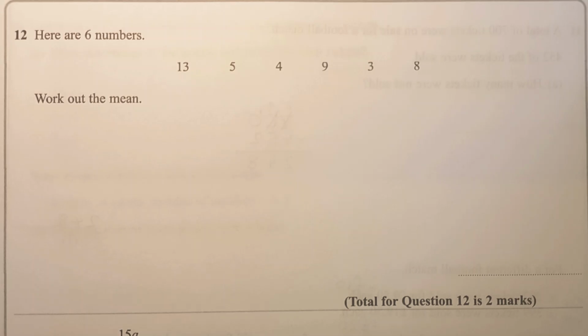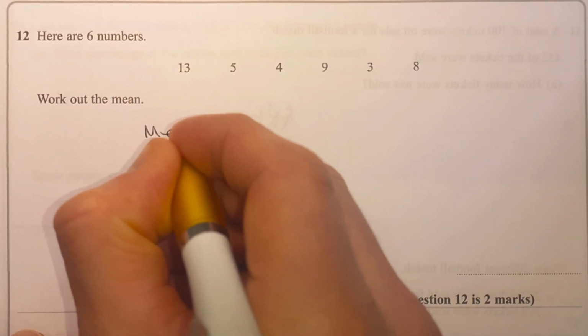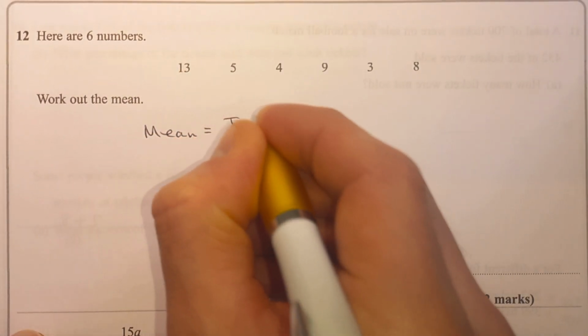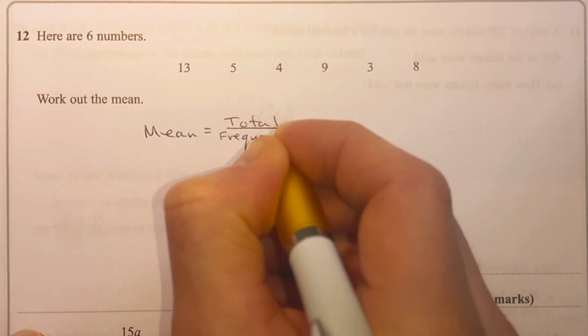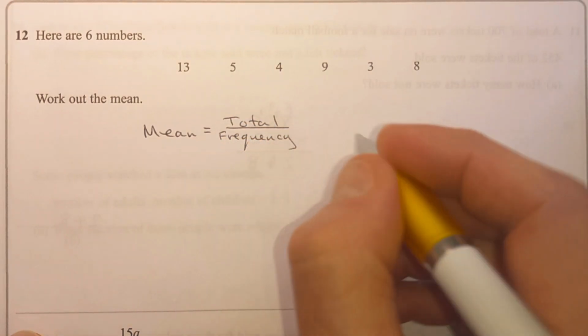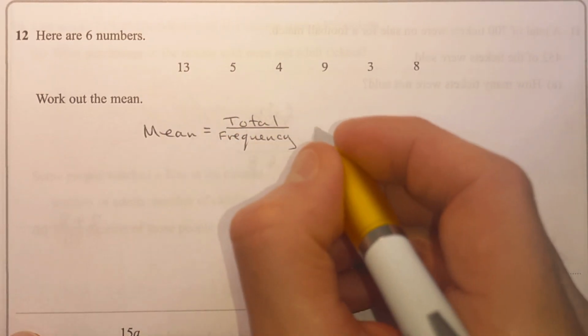Okay. Question 12. Here are 6 numbers. Work out the mean. Well, the mean is the total divided by the frequency. So what's the total here? We could write them as a column, but I'm just going to do them in order.